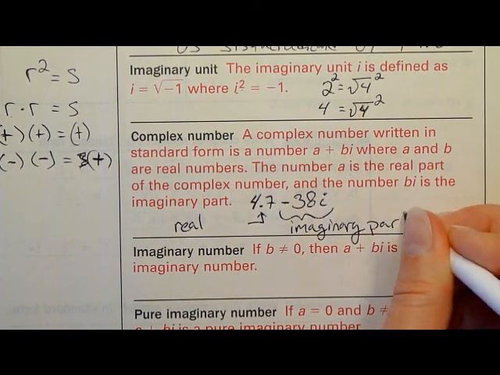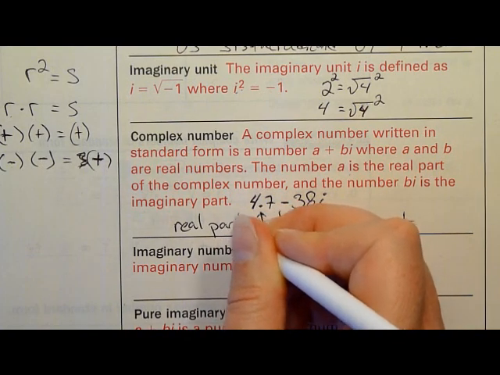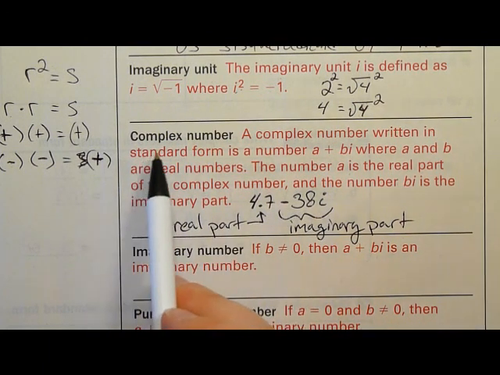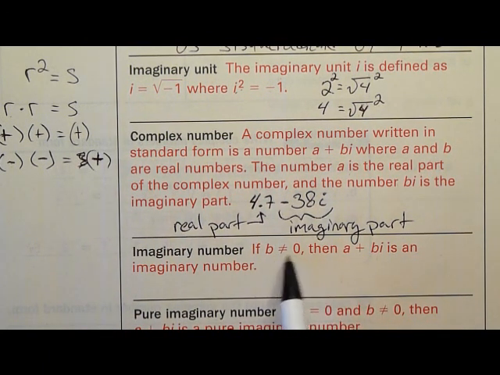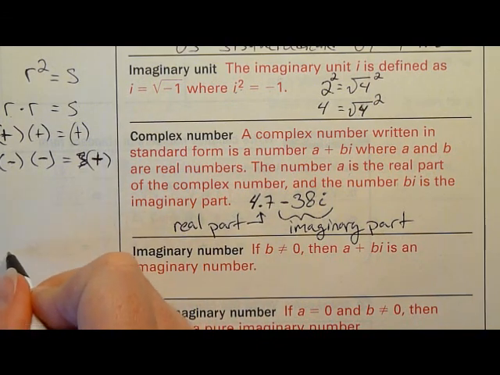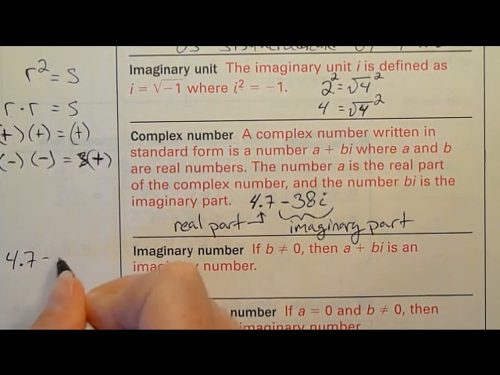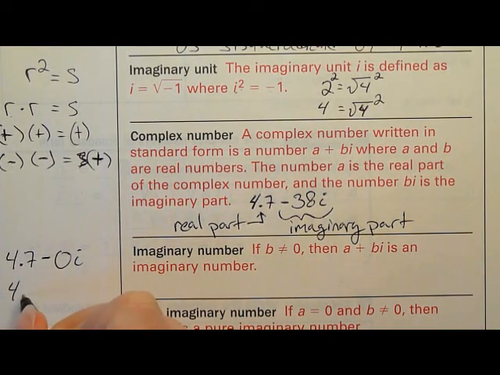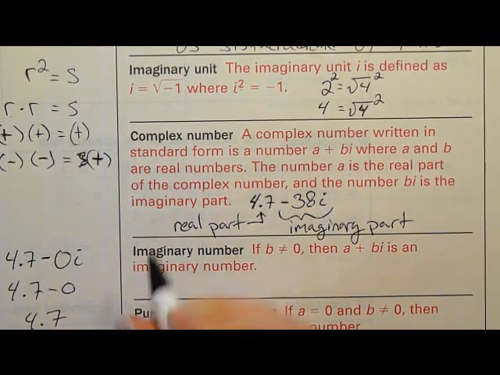So if we did an example that didn't use these variables, instead we said 4.7 minus 38i, well, 4.7 is called the real part, and negative 38i is the imaginary part.